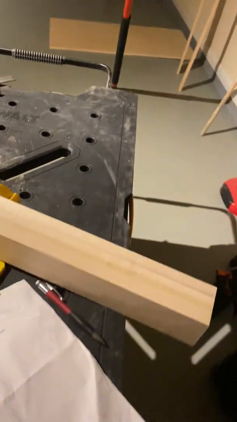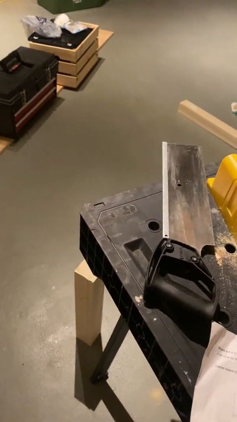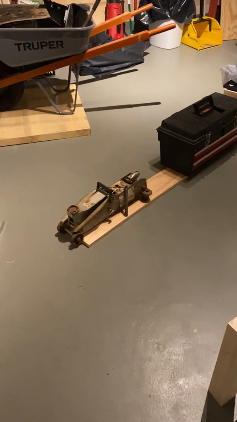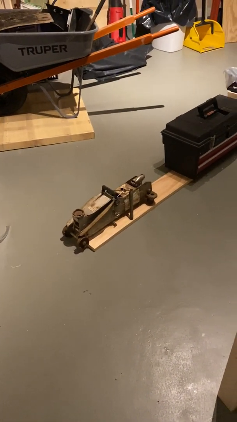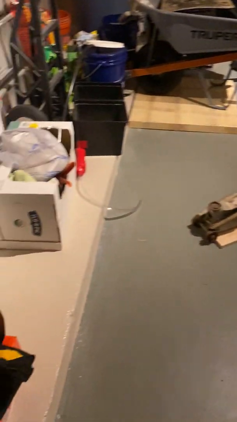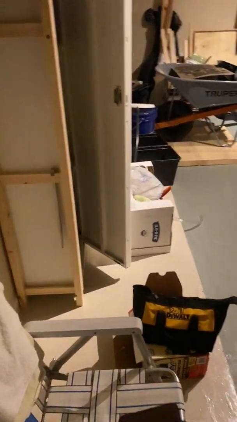Okay, I'm going to go into my house and show you my plans. Shoot. Yeah. Okay. It's on the computer. Now remember, I didn't print it out, so it's going to be dark. That's okay.